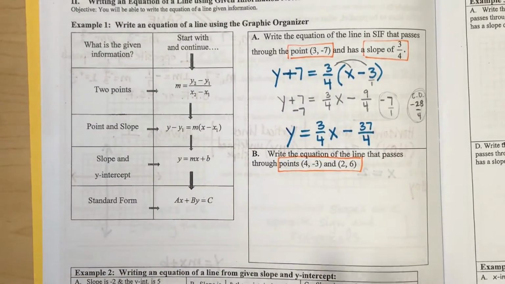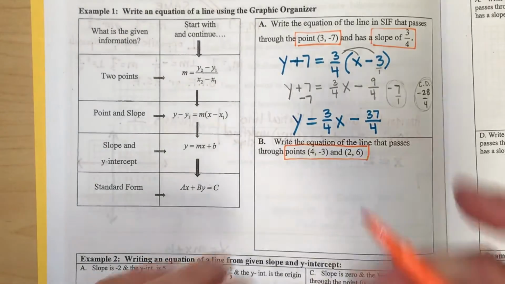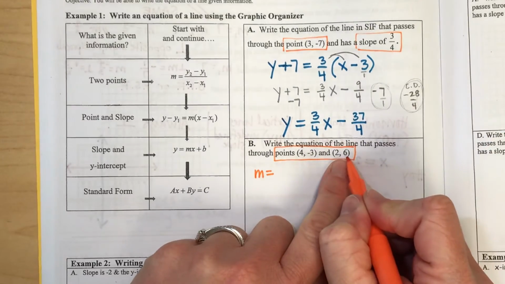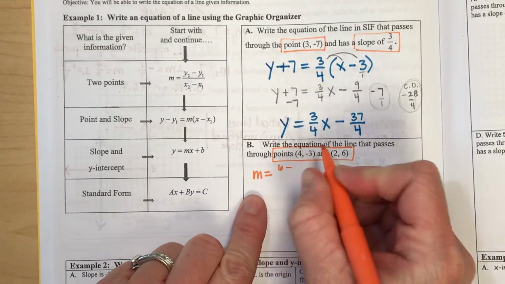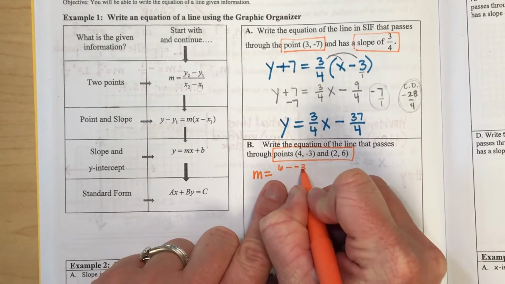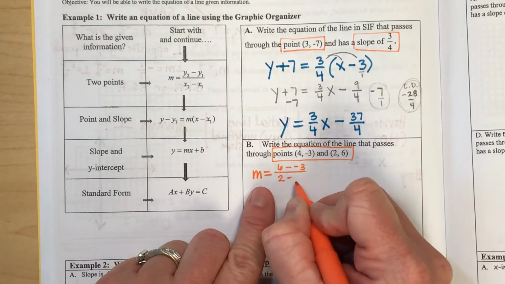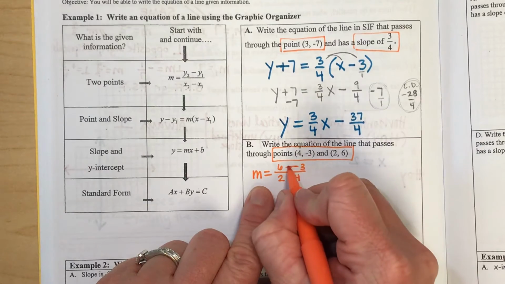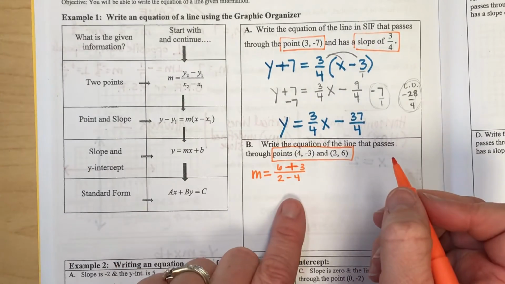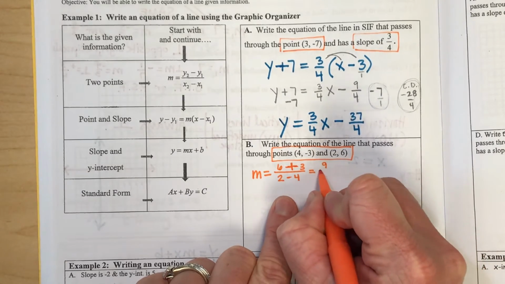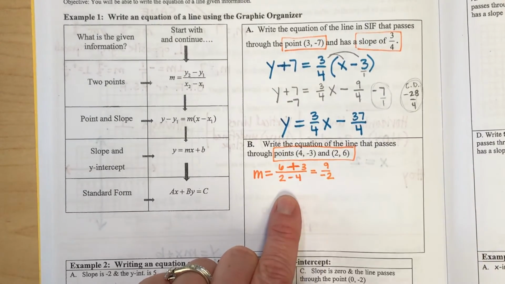So my slope is going to be calculated with my slope formula. My second y value, y2, is 6. Subtract my first y value of -3, over my second x value of 2 minus my first x value of 4. On the top, I will turn my minus and negative into an add, which means I have a fraction of 9 over negative 2 for my slope.